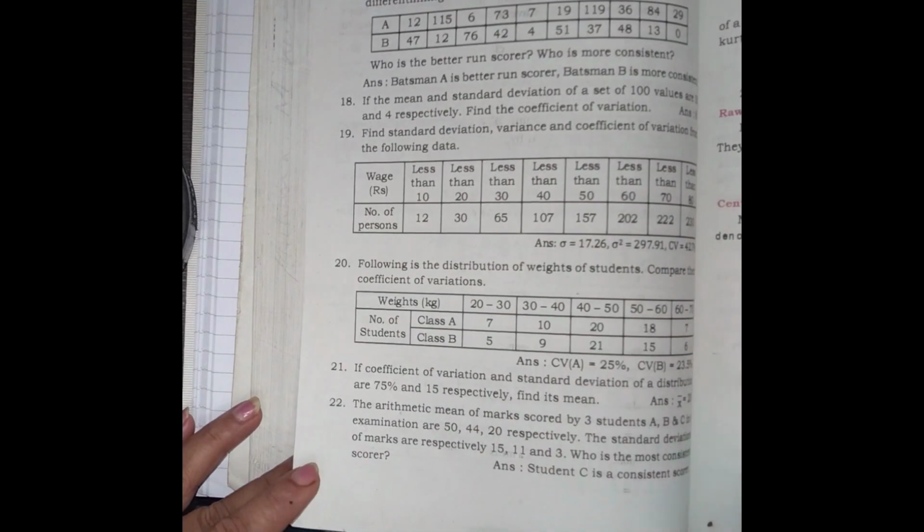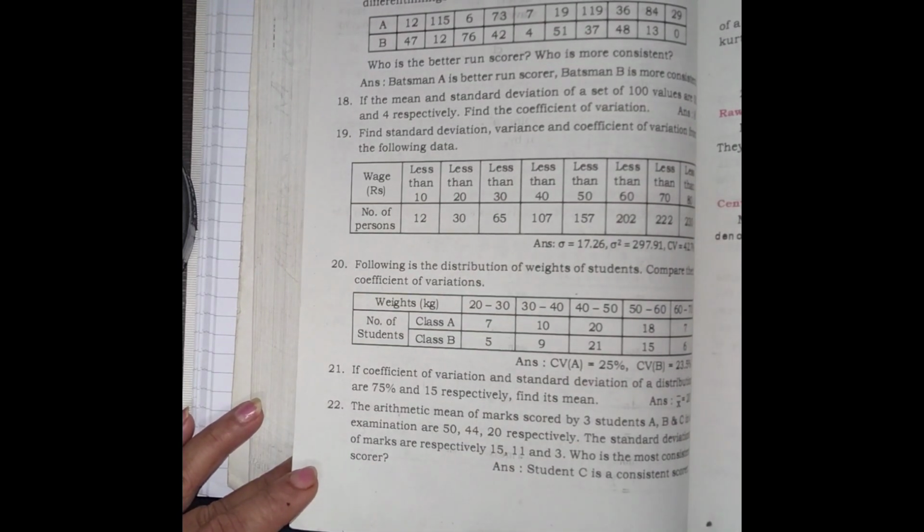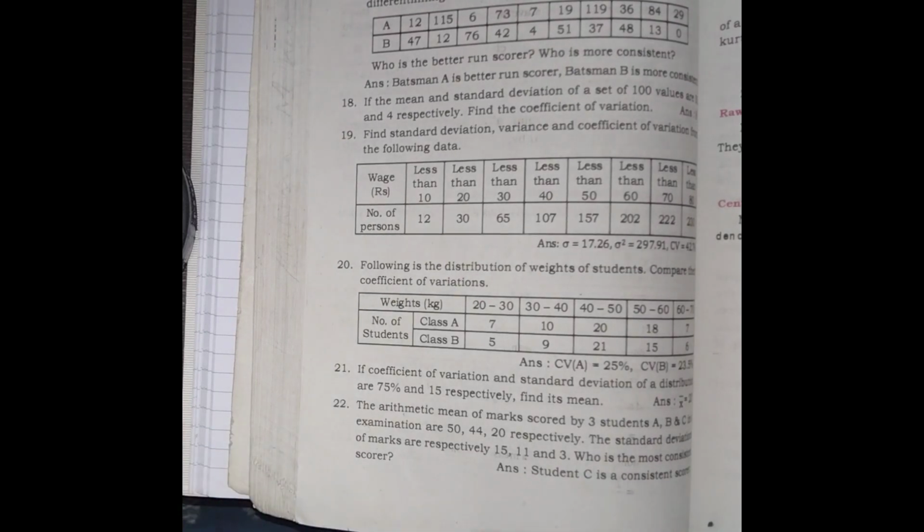This completes your dispersion chapter. Okay, then in the next video I will show you how to calculate the moments, skewness and kurtosis.